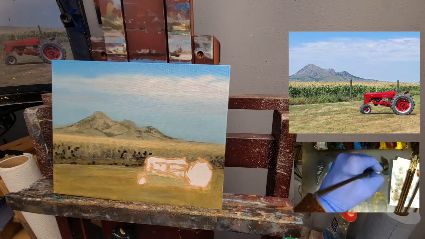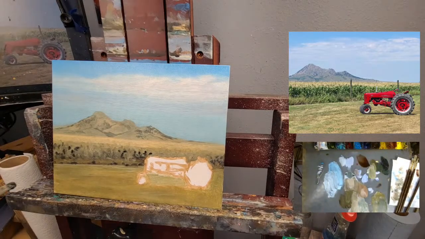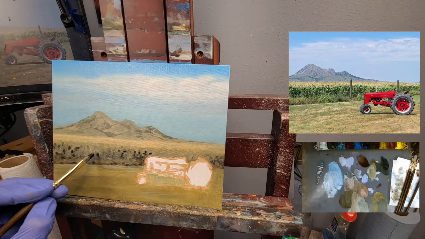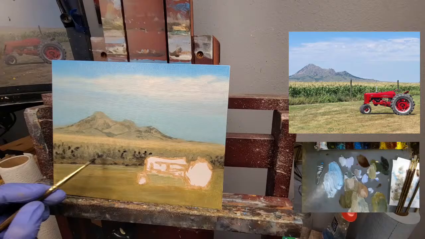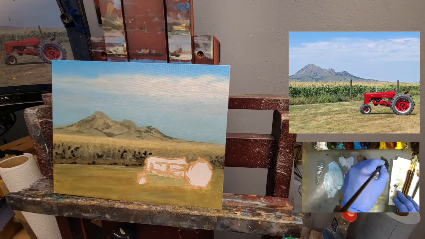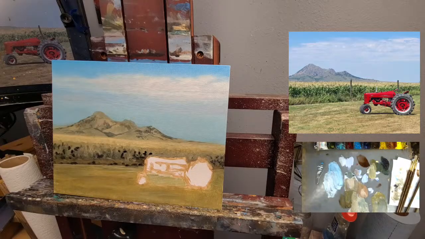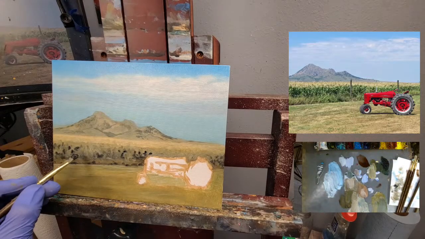So I want to figure out a way to show that or reflect that without us having to see every little.